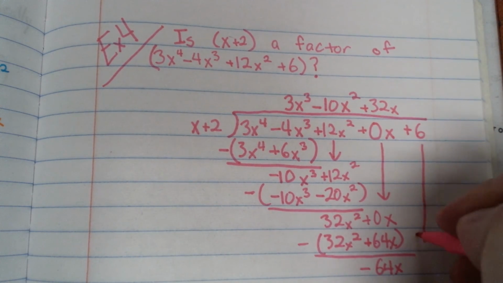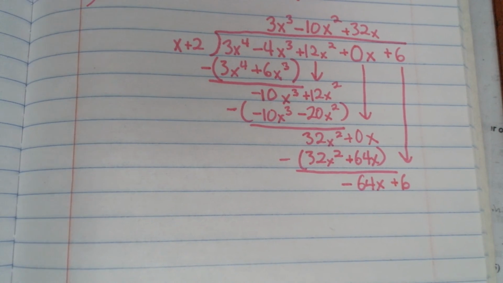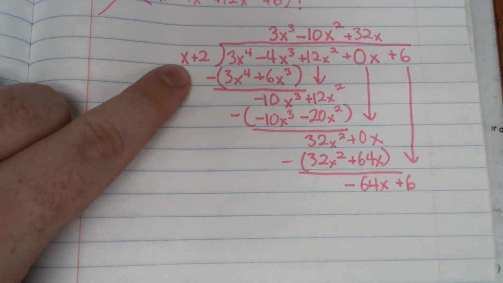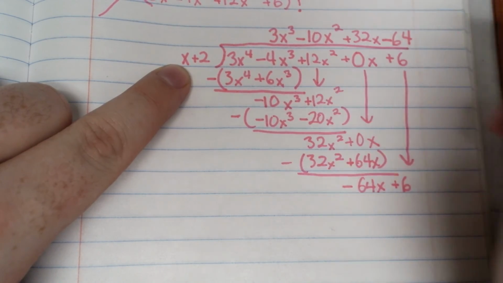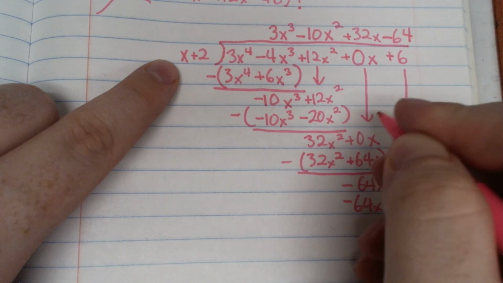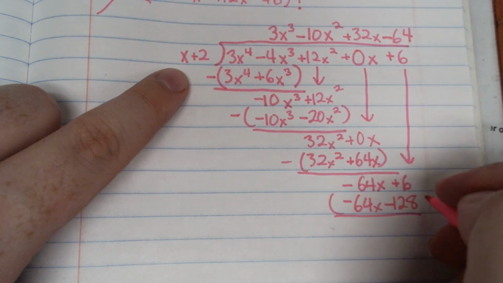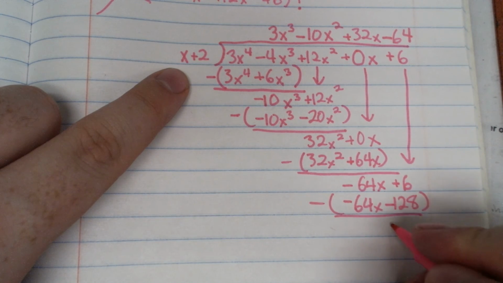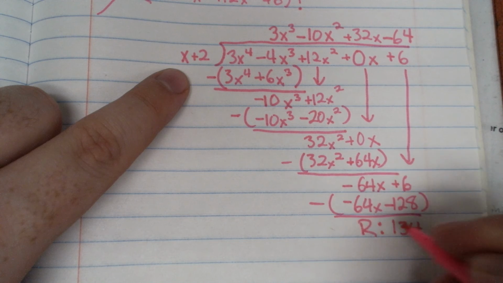I'm going to bring down my 6 and move this up. So I need to multiply x by negative 64 to get negative 64x. Negative 64 times 2 is negative 128. We subtract, and that is 134, which is my remainder.